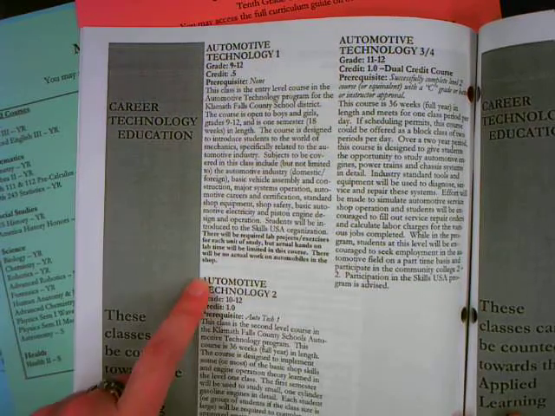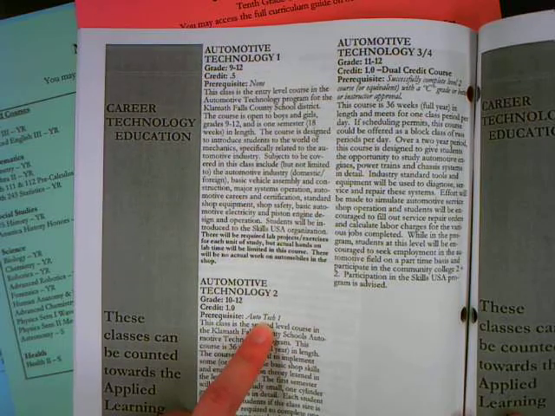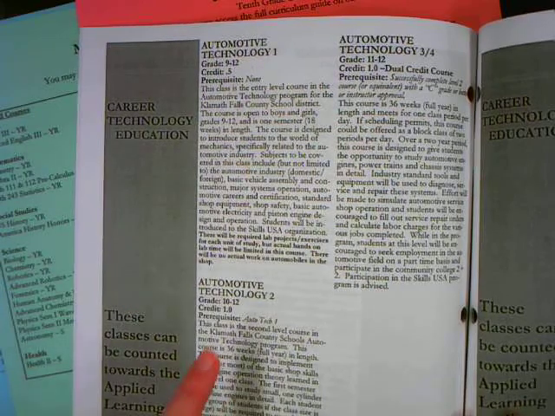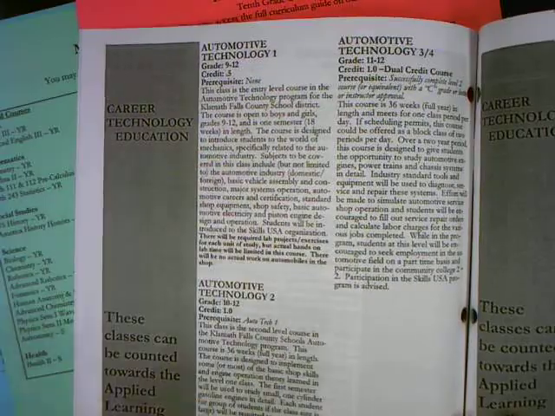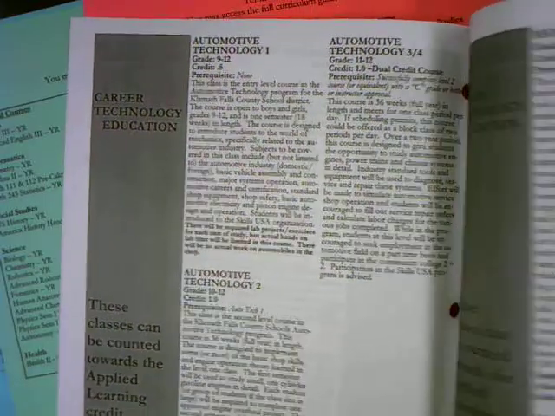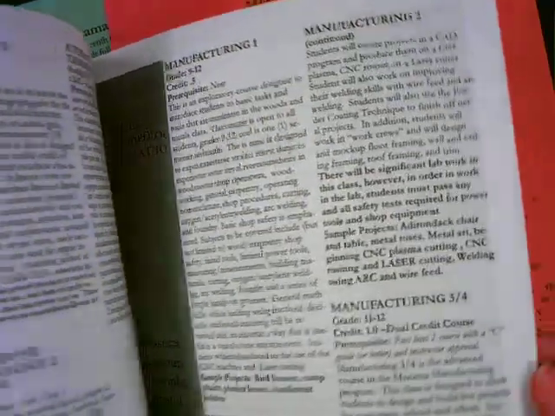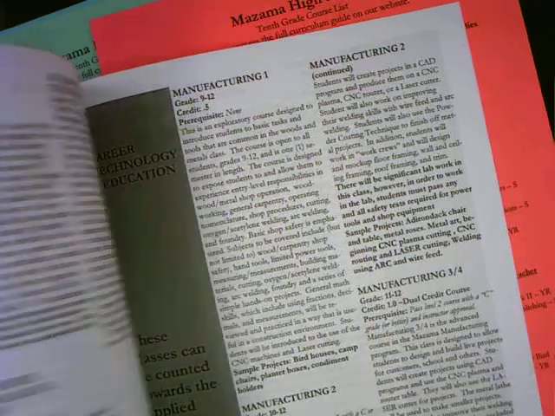So you really want to do Auto 2, you look here, you see you have to take Auto 1 first. So make sure you see Auto 1 on your transcript, or make sure you're in it right now, and then you're eligible to sign up for Auto 2. If not, then you're going to have to start with Auto 1 and move forward. And the same thing goes for manufacturing classes, the foods classes, the art classes. You're going to check each class and look for prerequisites.